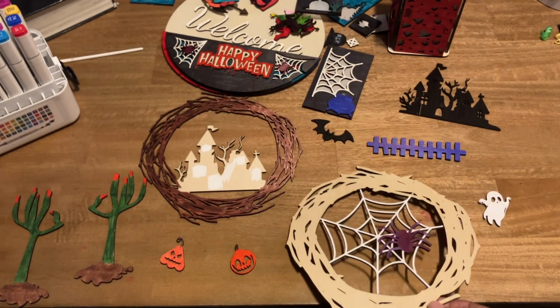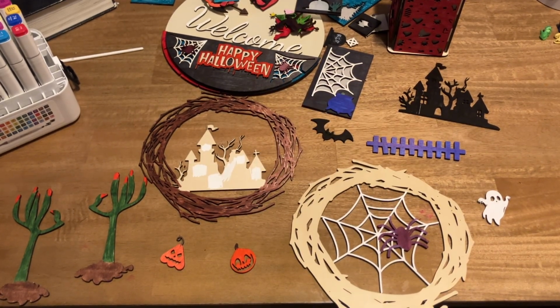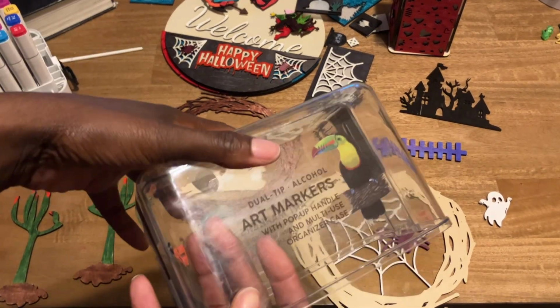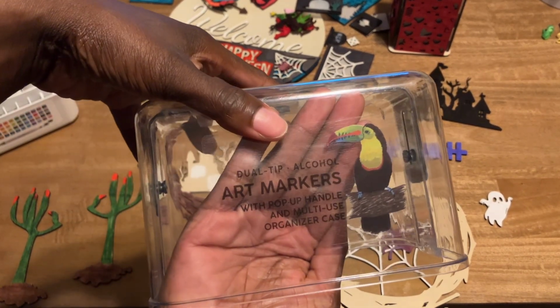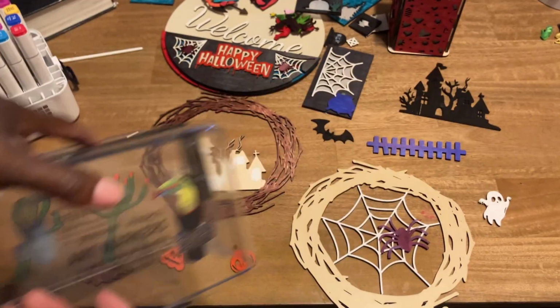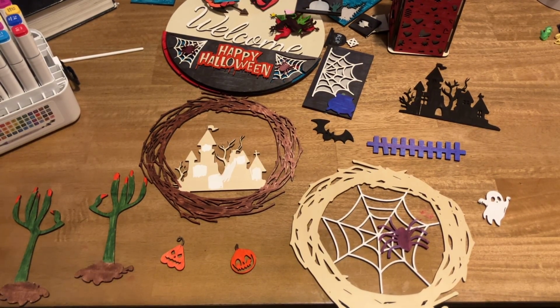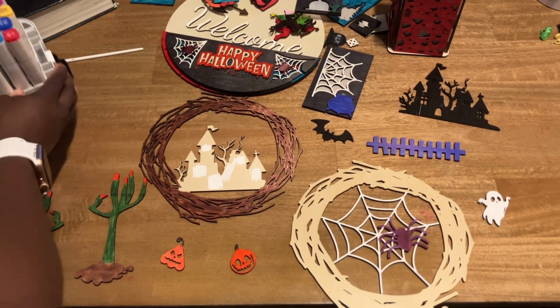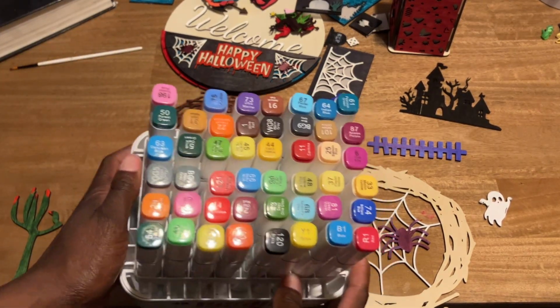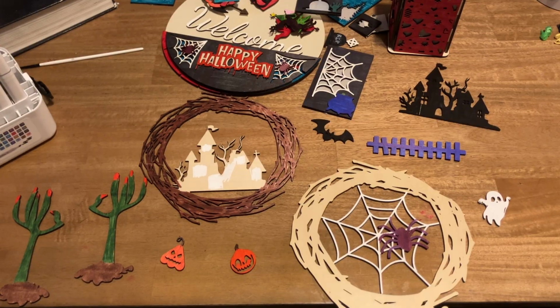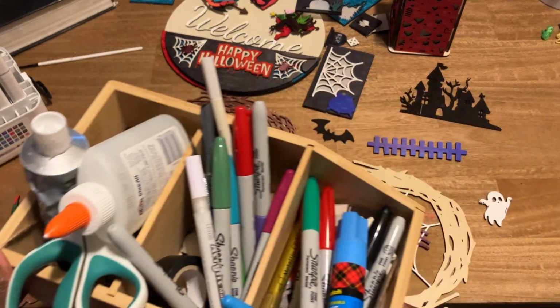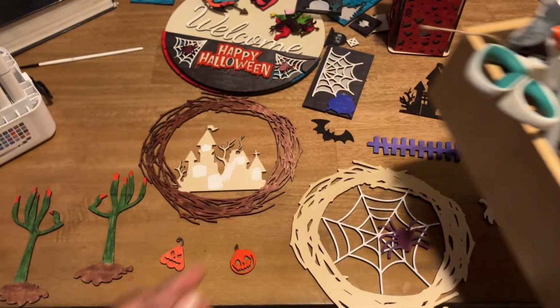And then I just wanted to tell you guys that I use these art markers. I don't know if you can see this. Those are what I use. I got these from Ross, I think. And it comes with a bunch of different colors. So this is what I used for these. I also have a bunch of different color Sharpies as well that I use.